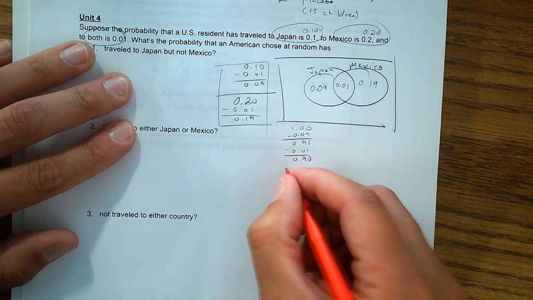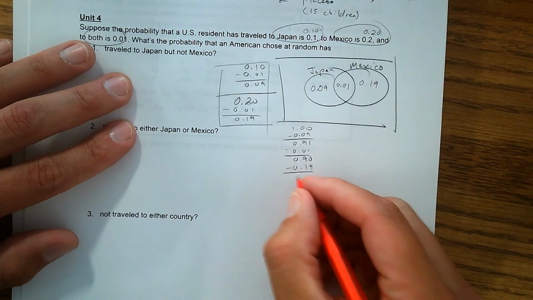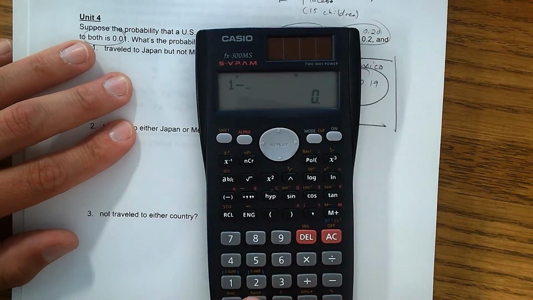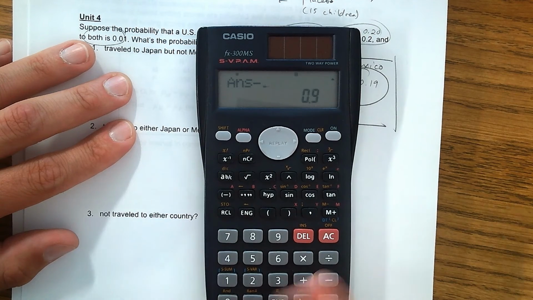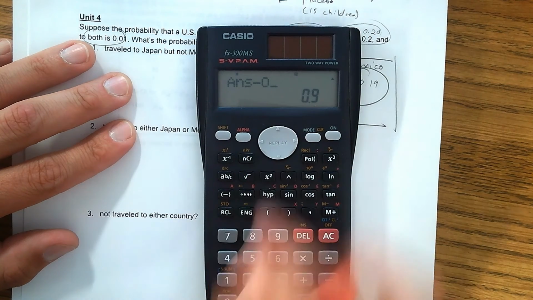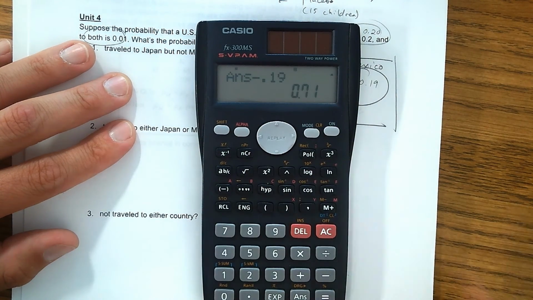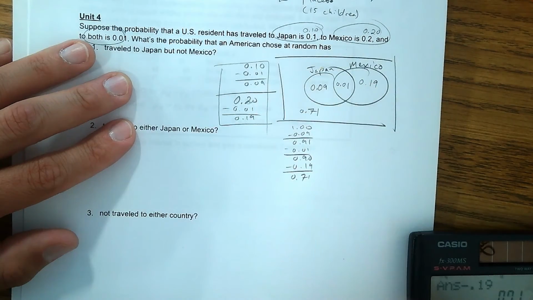And then let's take away 0.19. 90 minus 19 would be like 71. Okay, you can double check that. 1 minus 0.09 minus 0.01 minus 0.19. Okay, cool. So that's the probability for none of it.